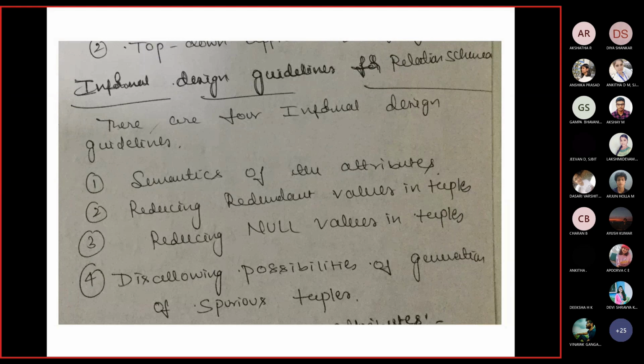So to provide the semantics of the attribute, what guideline should I follow as a designer? Design a relational schema in such a way that you do not combine multiple attributes from different entity types to form a single relation. That is the one thing.